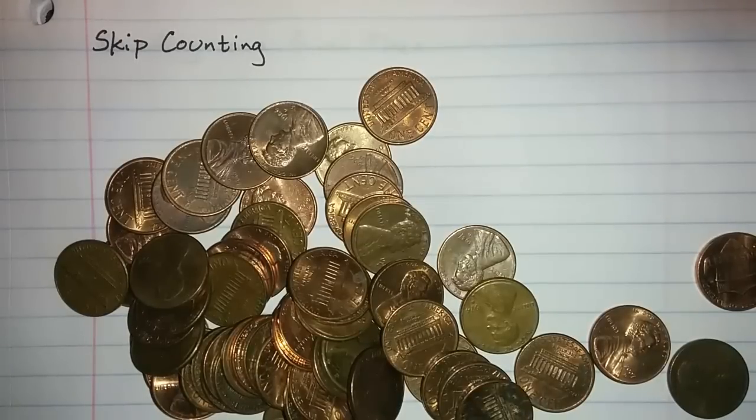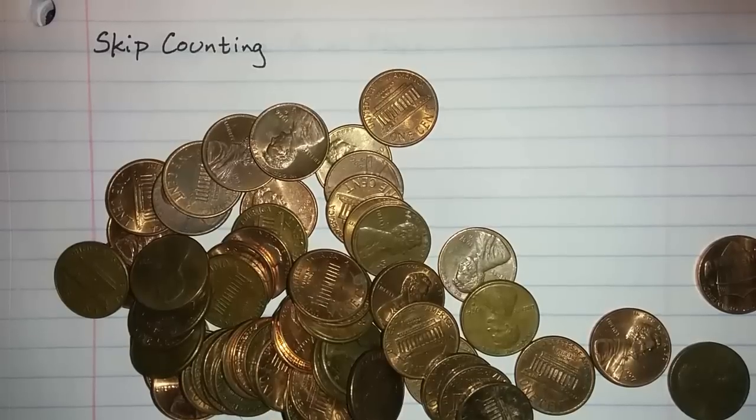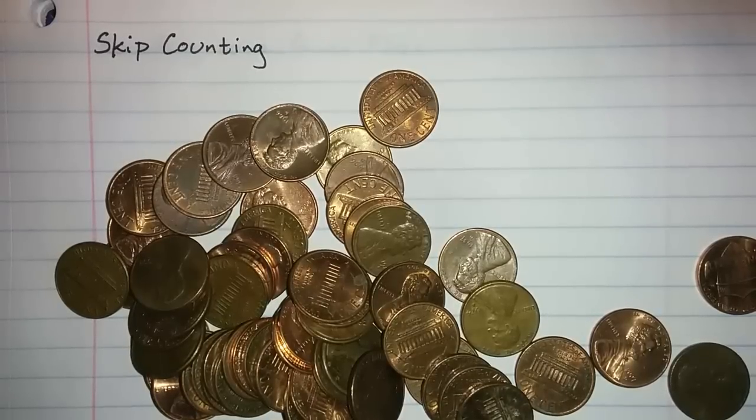I'm likely to make a mistake in that process and be off in my count, and as we all know, being off by 1 penny is a huge deal. What might we do instead of counting these one at a time? Well, one of the things that we could do is organize these pennies into piles of 10 each.